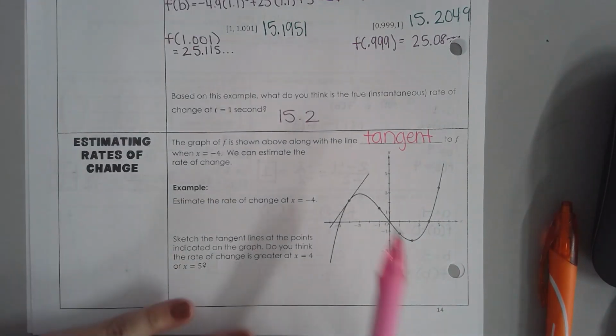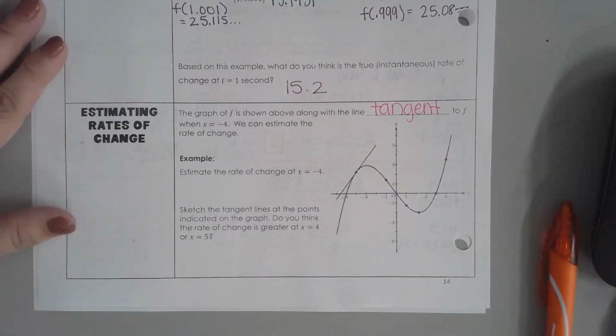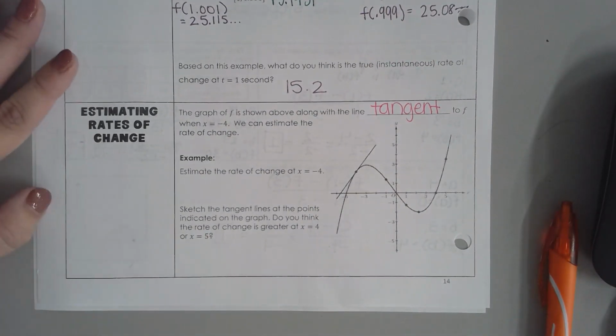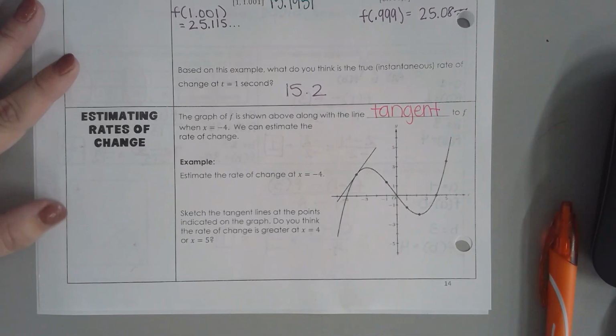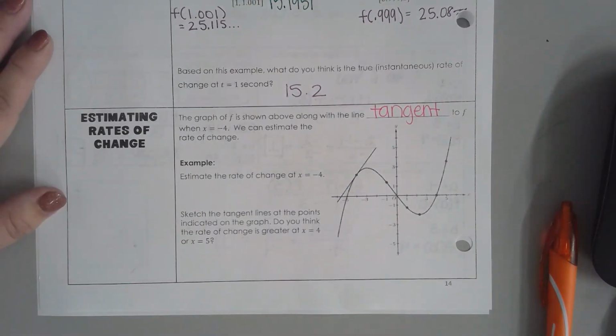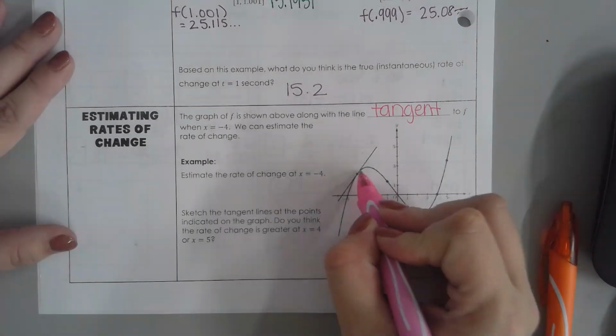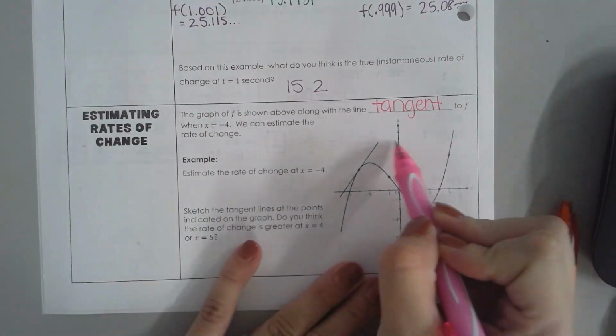So at this tangent line, could you guess what that slope would be? I mean, it's hard to see the lines.